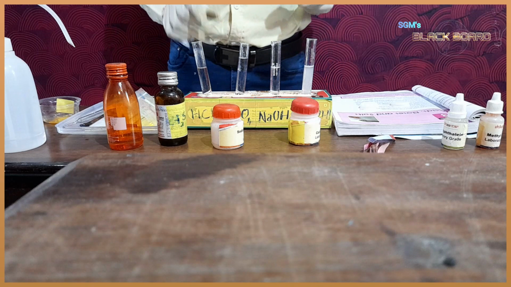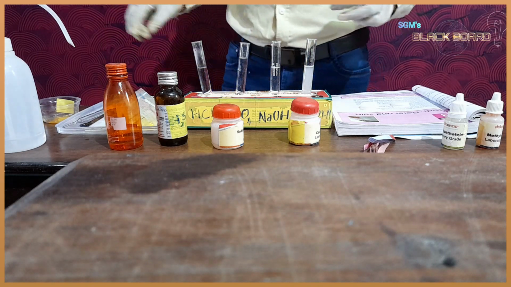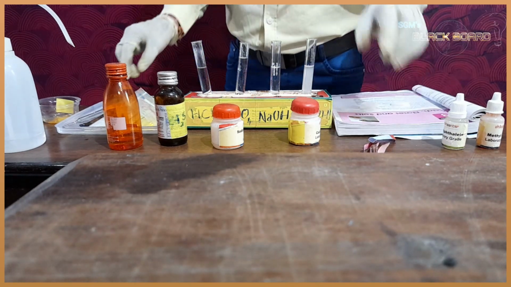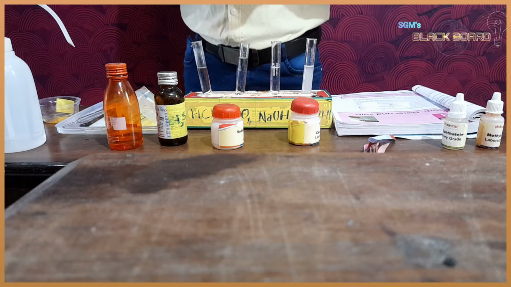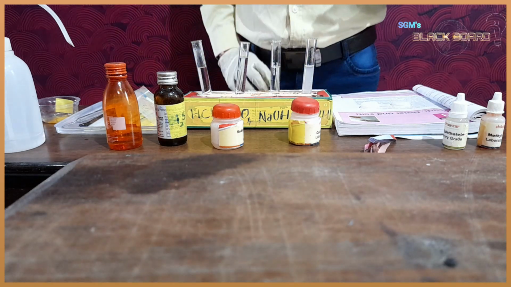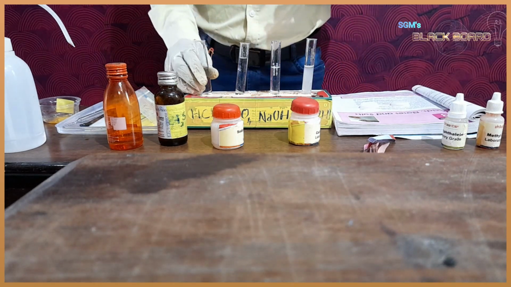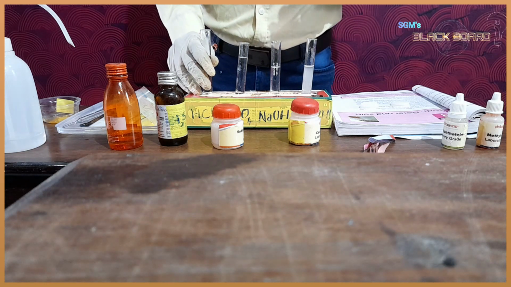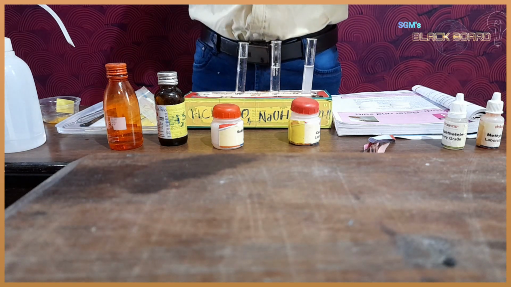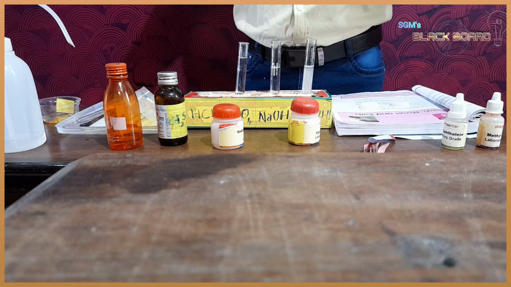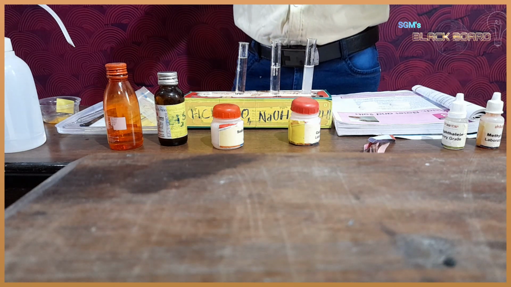Now let us test these solutions with natural indicators. First of all, I am taking HCl in a test tube.